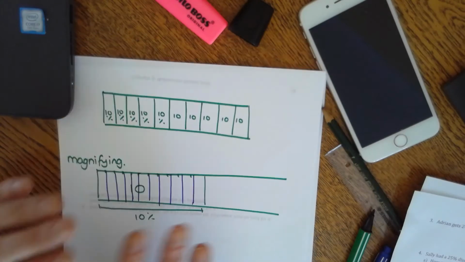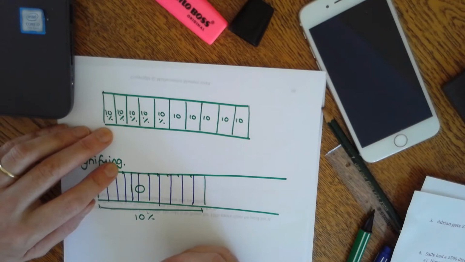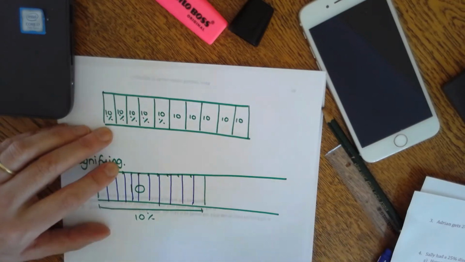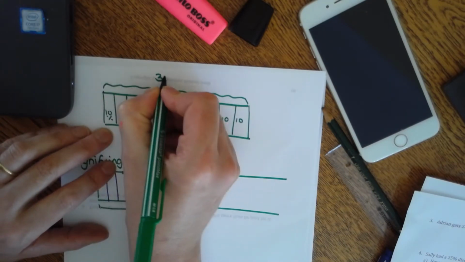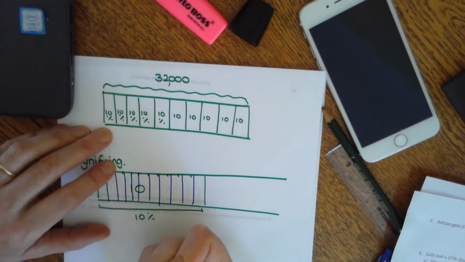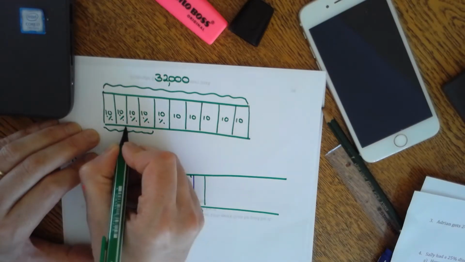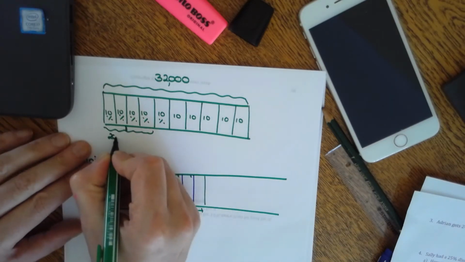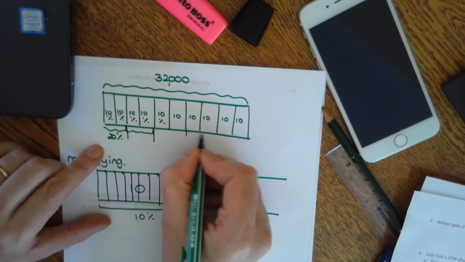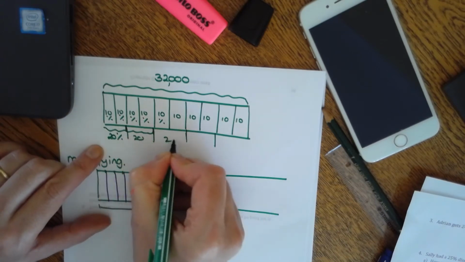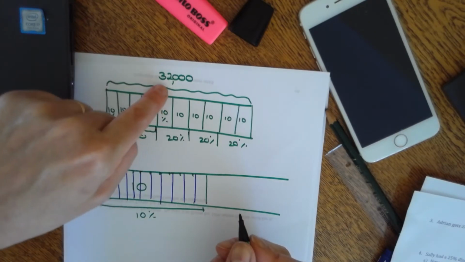So what I did first was I thought, well, I could divide this. I'm going to do it by hand. I can find 10%. He gets a 24% pay rise. So I know that the whole thing here is worth 32,000, and this bit here is worth 20%. If I divide it into 20%, actually I get 5 blocks, don't I? 20%, 20%, 20%, 20%.